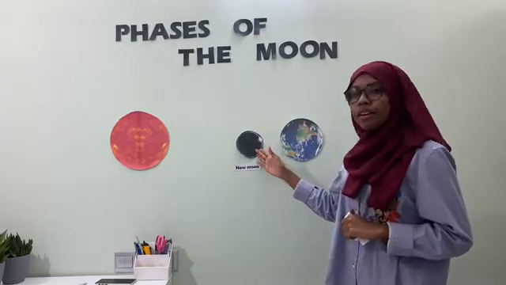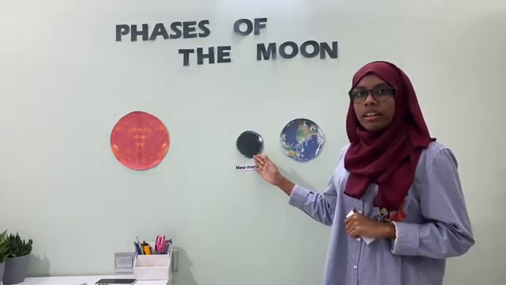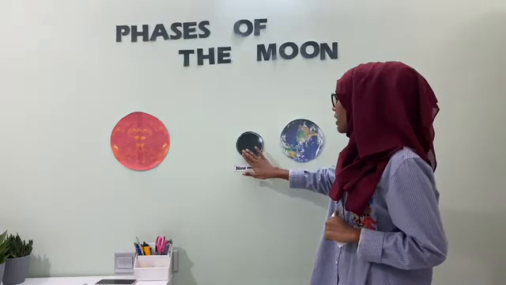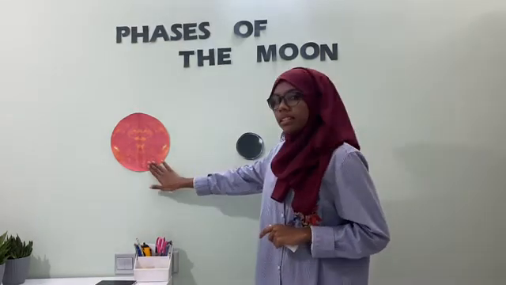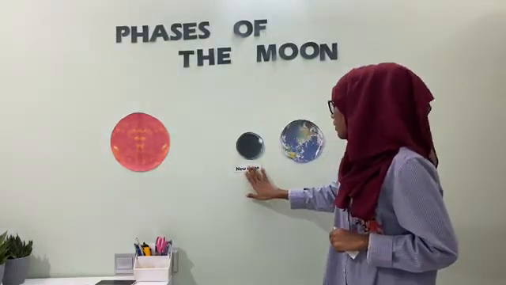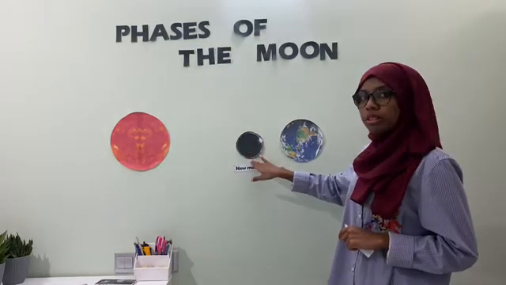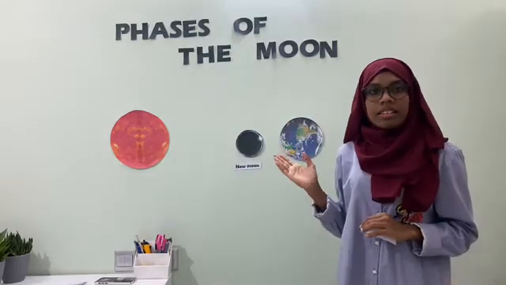No, right? A new moon is when the moon cannot be seen because we are looking at the unlit half of the moon. The unlit part of the moon is visible to Earth. That's why we cannot see the new moon. The new moon phase occurs when the moon is directly between the Earth and the sun. So the new moon occurs when the moon is directly in between Earth and sun. So that was the first phase of the moon.